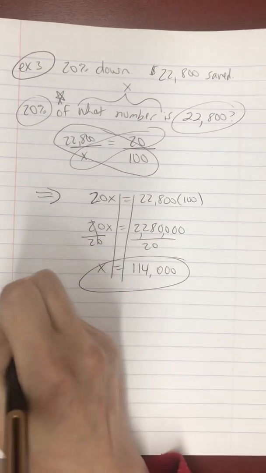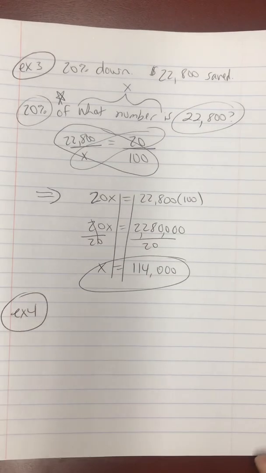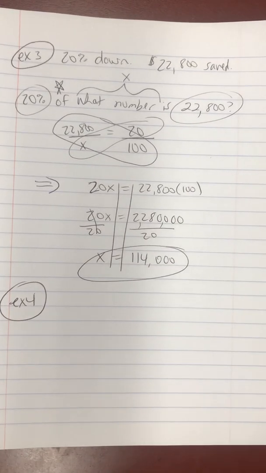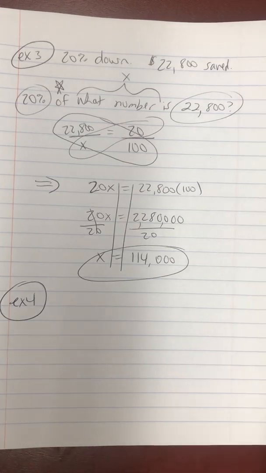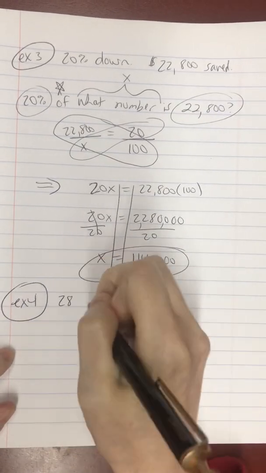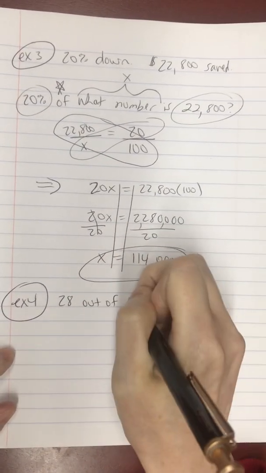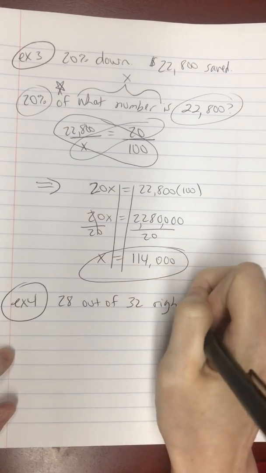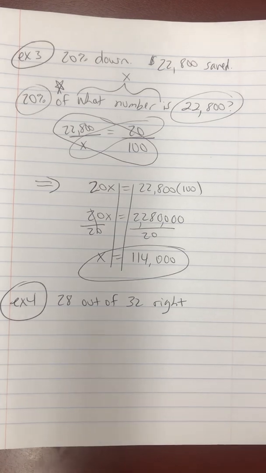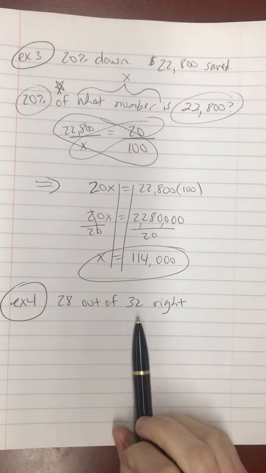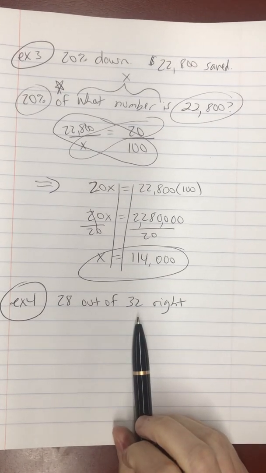And so let's just do one more, because we didn't do any real life examples where you have to figure out the percent. So this will be the last one. Let's say you're taking an exam in whatever class, and you're pretty sure you got 28 out of 32 right. You left the room and you felt really good about 28 of those 32 questions. There were only 4 I was a little shaky on.